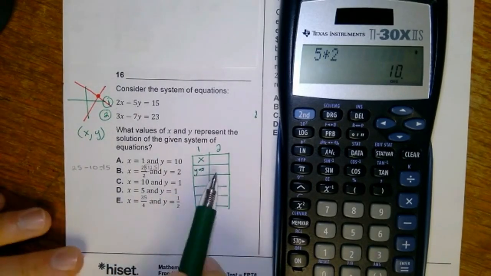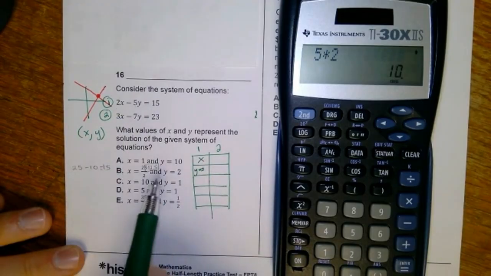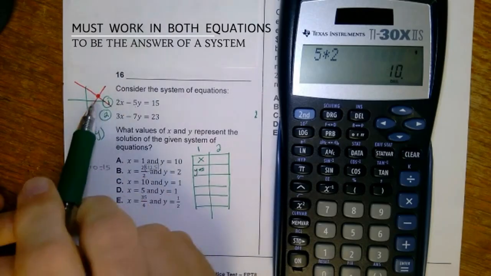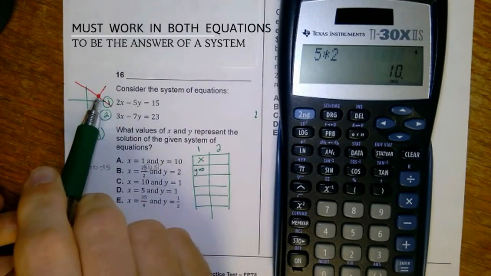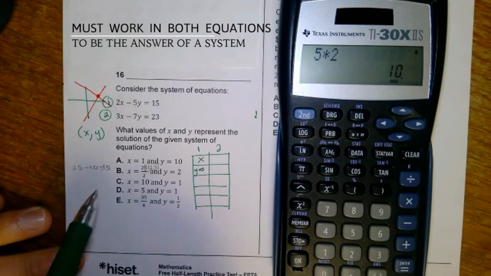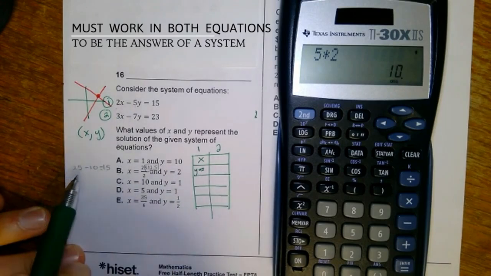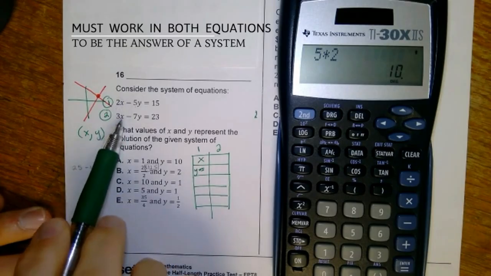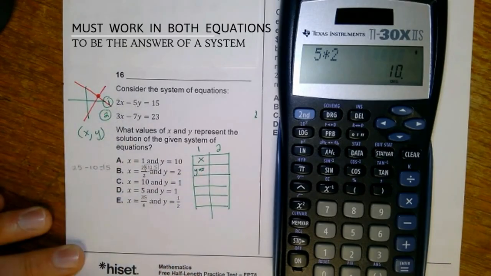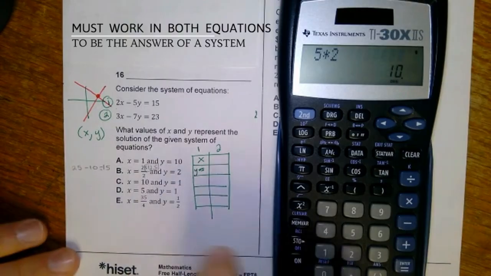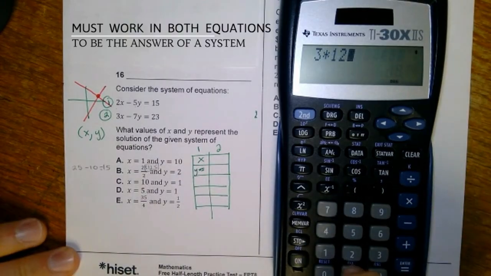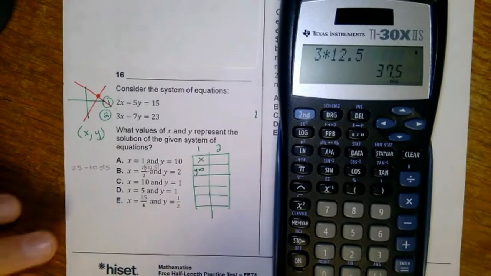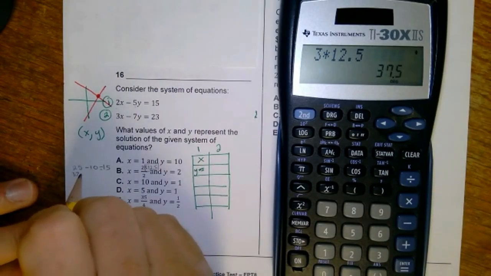Okay, so let's try equation 2 with those same numbers, because it's got to work there too in order for it to be the perfect spot where the two lines cross. That point we just did, 12.5, 2, is on the first line. If it's on the second line, that's where they cross at that one unique spot. So I'm going to take 3 times 12.5 and I get 37.5.